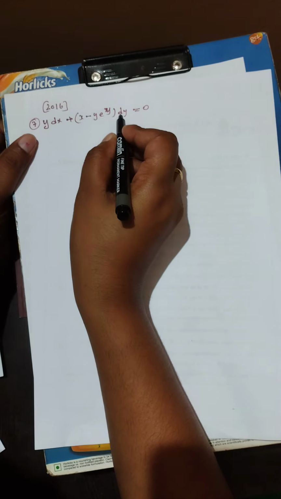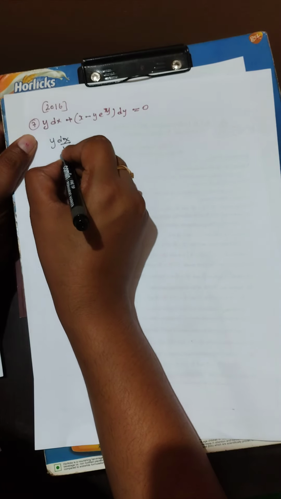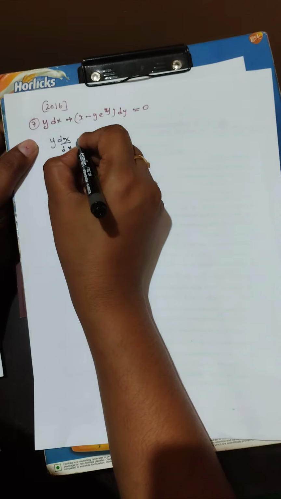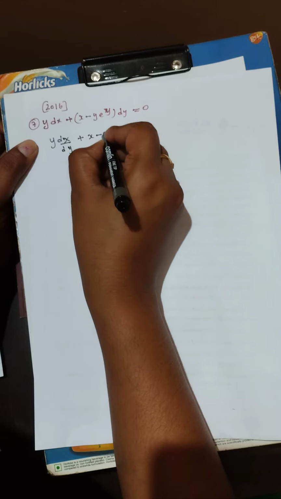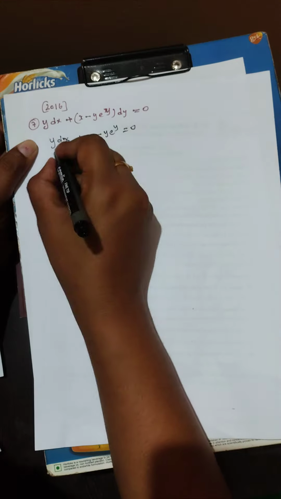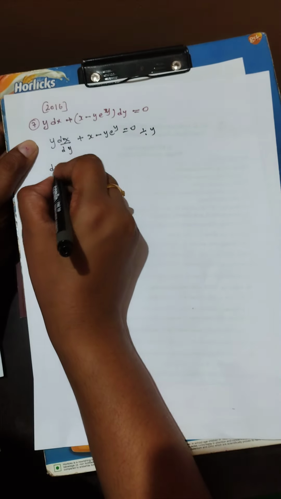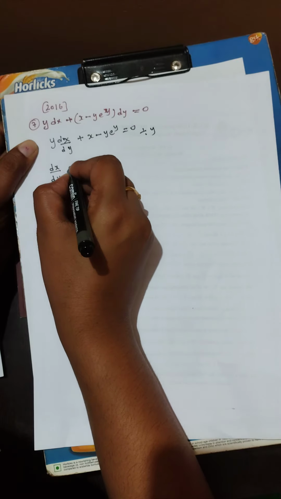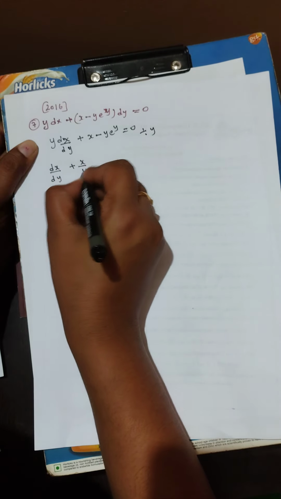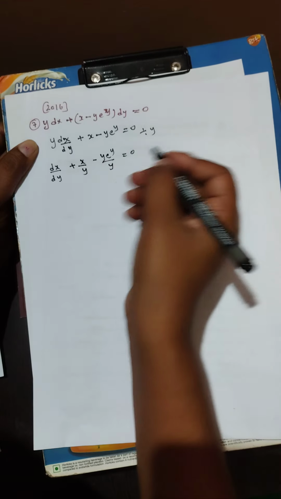To solve this one, you cross multiply. What will you get? y dx by dy plus x minus y e power y equal to 0. So you have to divide the entire equation by y to get the standard form. You will get dx by dy plus x by y minus y e power y divided by y equal to 0.